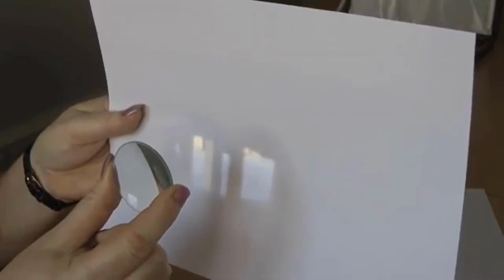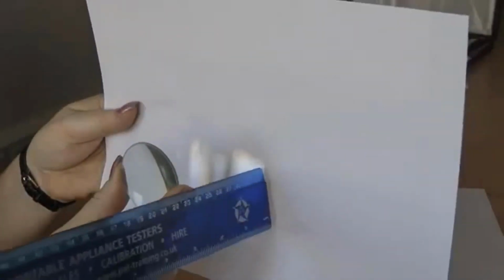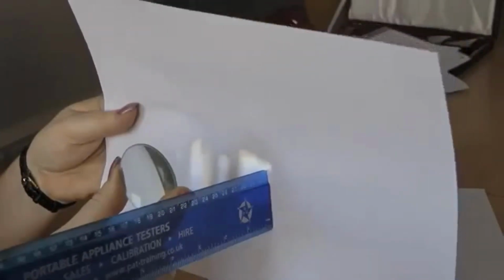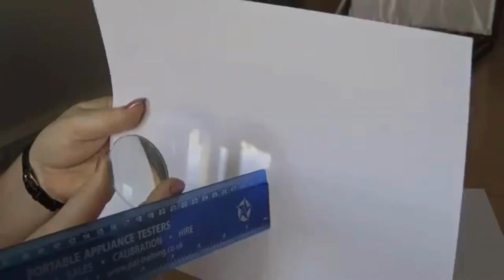If you notice, you will find a point, in this case about here, where you can see a very clear image, in this case of the buildings outside Sheffield Hallam University. You might also notice, and the students seem to like this, that that image is inverted. Now if I can hold that steady, what we need to do is to take an estimate of the distance between the lens and the piece of paper. And using that ruler, I can estimate the focal length of this lens to be about 8 centimeters.